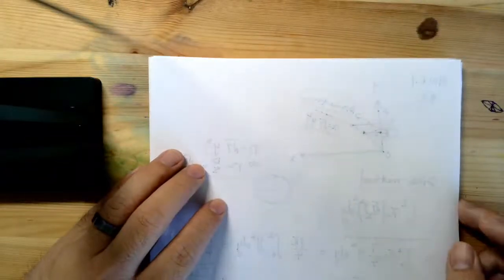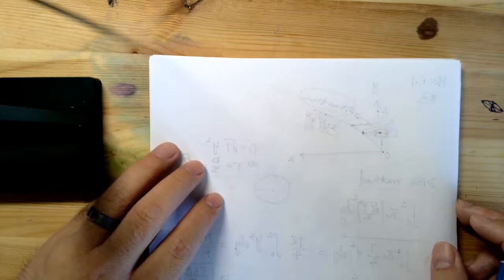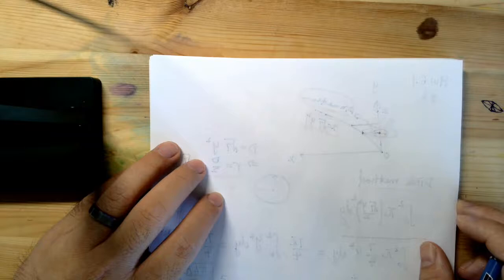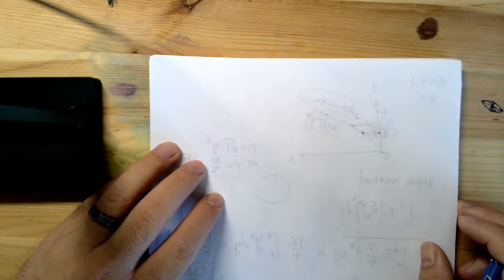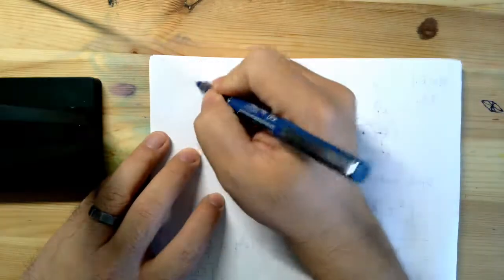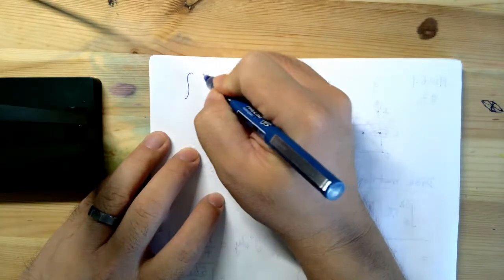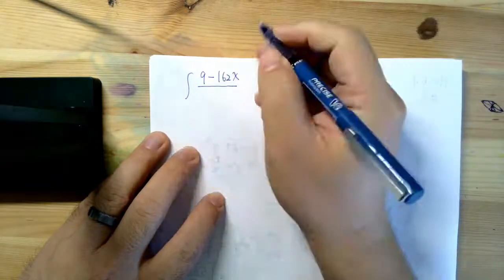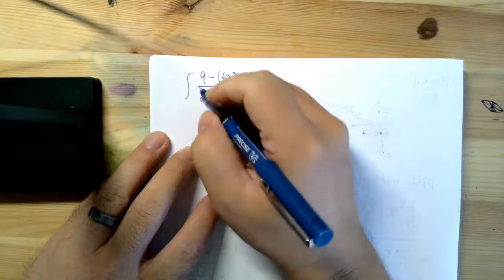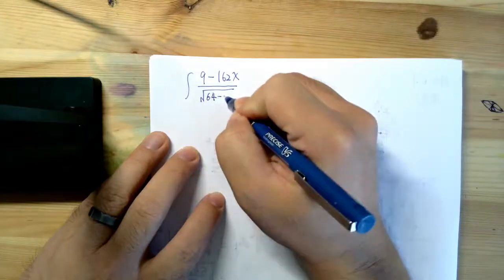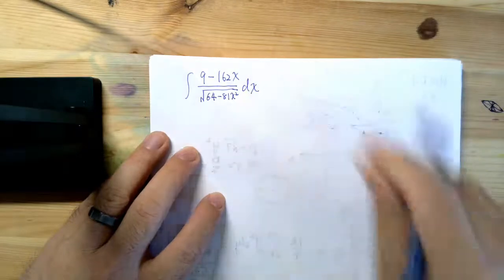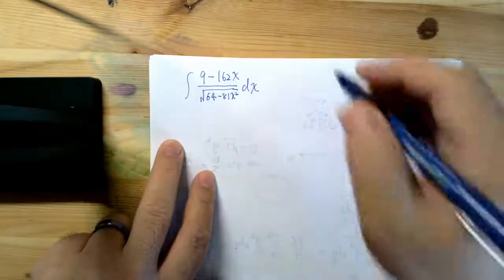Let us look at one example related with u substitution and the arc sine. Okay, so the problem states like this. So if you have the integral of 9 minus 162x over square root of 64 minus 81x squared dx. So that is a problem here.